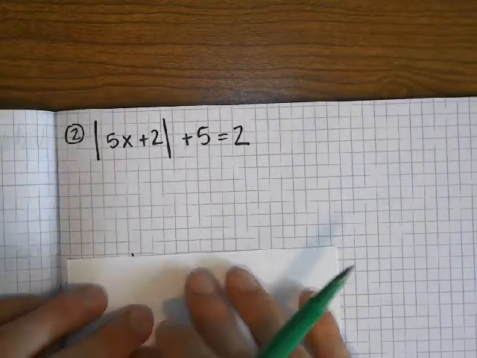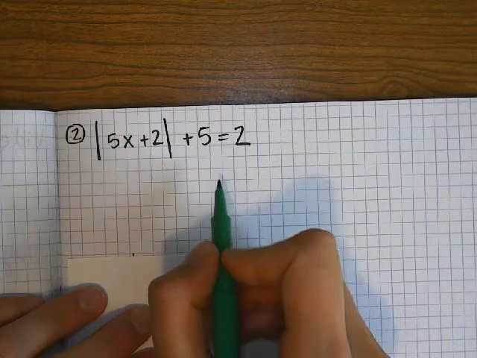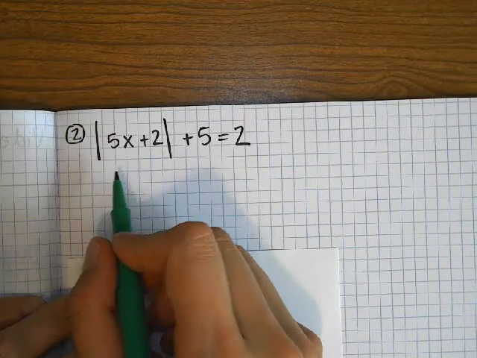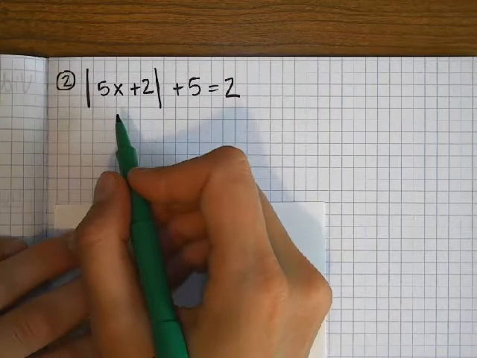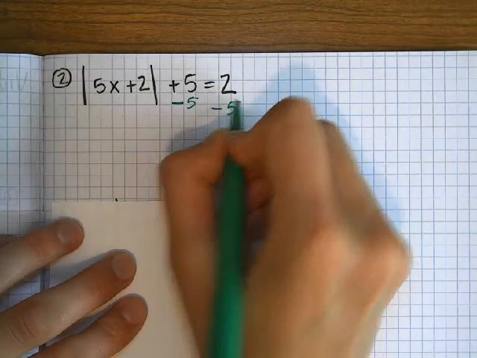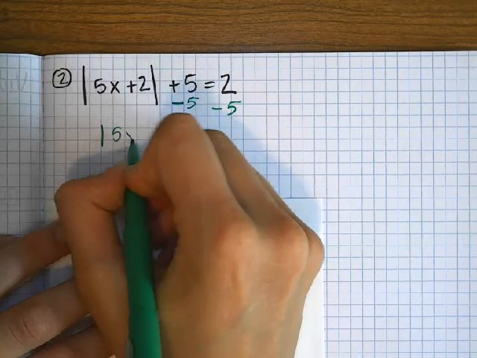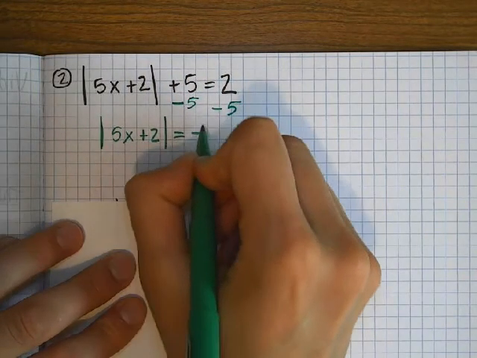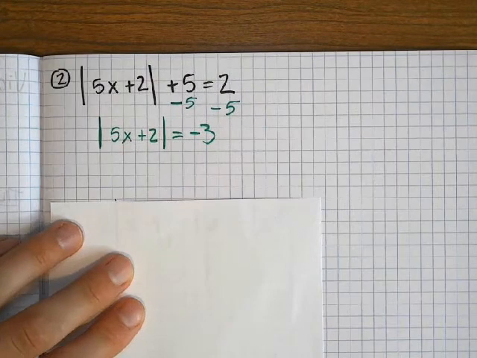Our next example, here's an example where we've got an outside number. I want to get my absolute value all by itself. So what we need to first do is subtract our 5. And then I've got my absolute value equaling -3.